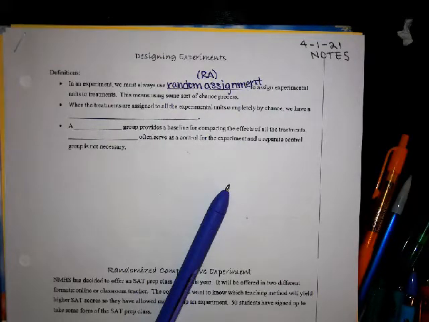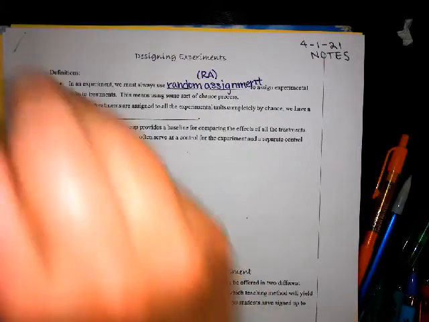When the treatments are assigned to all the experimental units completely by chance, we have what is called a comparative randomized design.